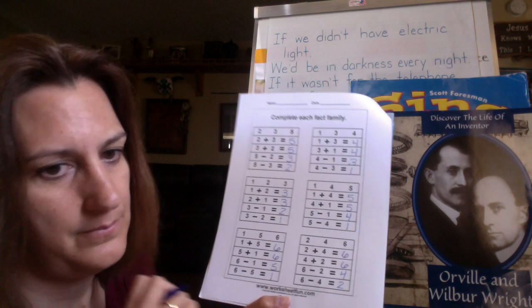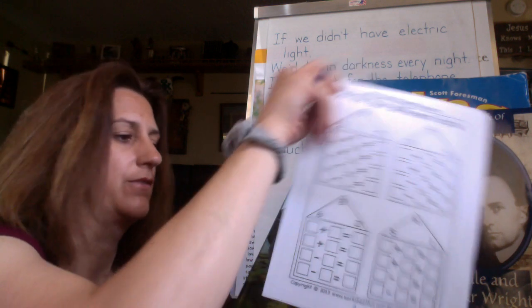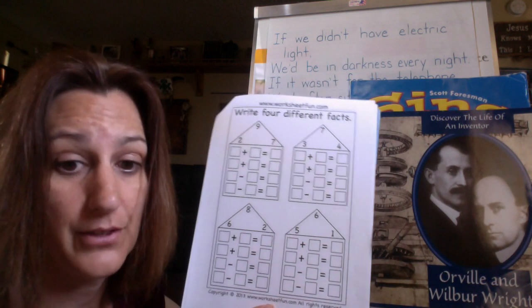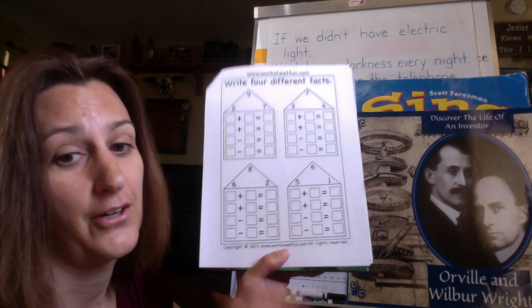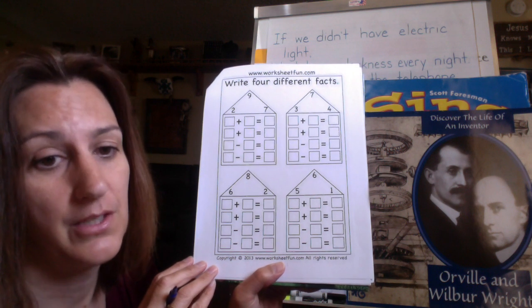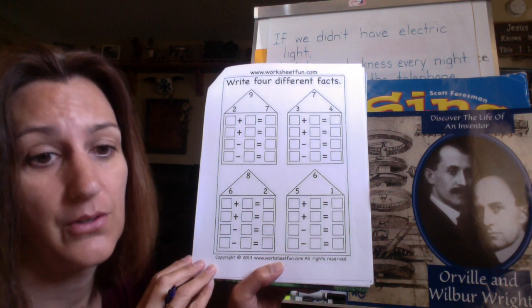Okay? All right, go ahead and flip your page over. So on this page, it's a little bit different. Here is where we get a little bit harder, and you have to write the problems. So I'm going to do this page with you, and then you're going to have a few pages to do like this on your own.